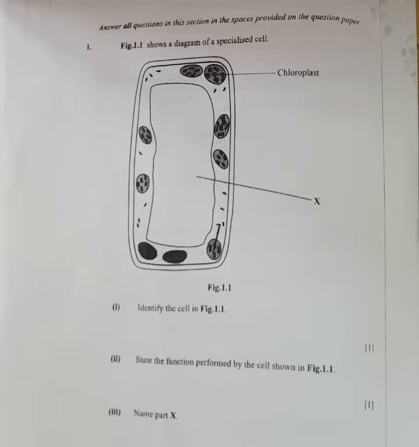Fig 1.1 shows a diagram of a specialized cell. So in number 1, part 1, we are supposed to identify the cell that is in Fig 1.1. So our key word here is specialized cell. Many candidates failed this question because they just say it is a plant cell. You are not going to get any mark if you say this is a plant cell because here we are told that this is a specialized cell.